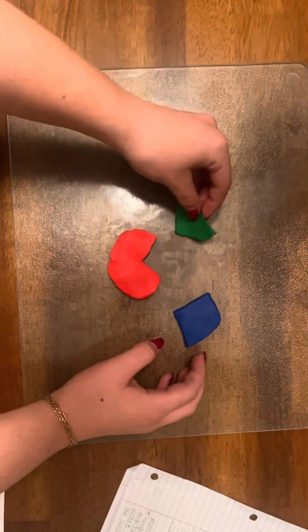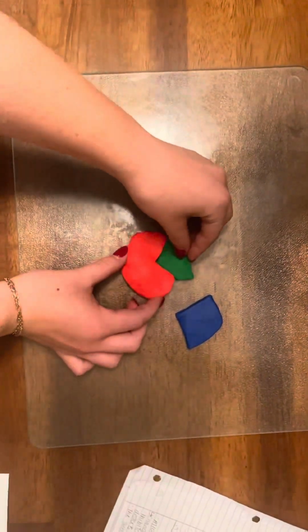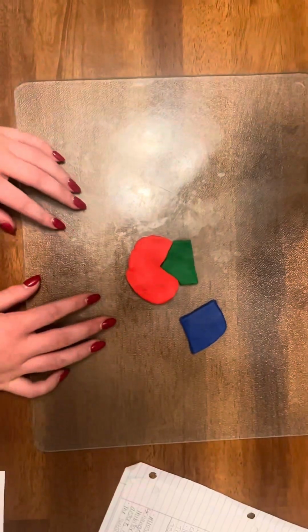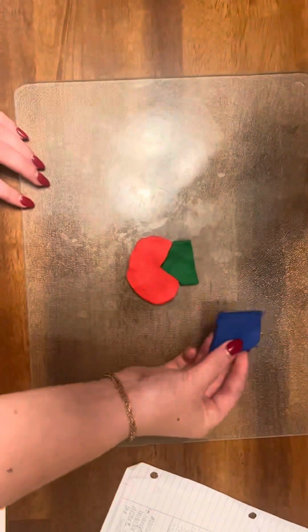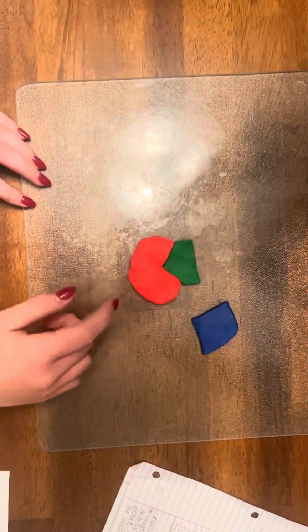So when the inhibitor binds here to the active site, this prevents the enzyme from binding with the substrate. So the substrate is not able to bind here with the enzyme.